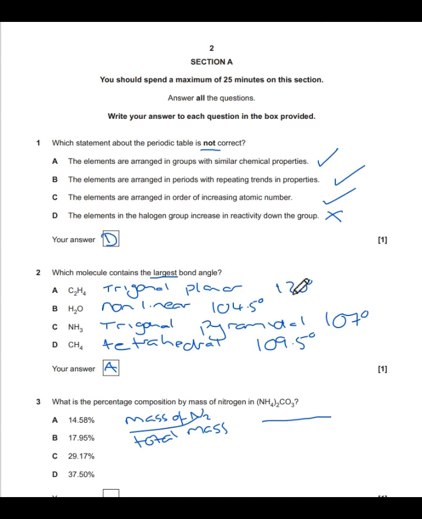We're going to use our periodic table to answer this one. We have 2 atoms of nitrogen because we've got 1 inside the brackets, then we've got 2 outside. Each nitrogen is 14, so that's the total mass of nitrogen.